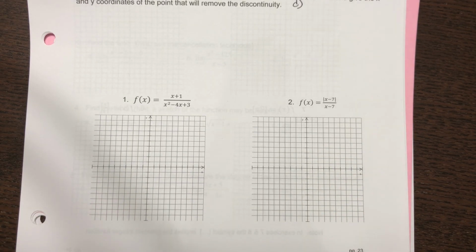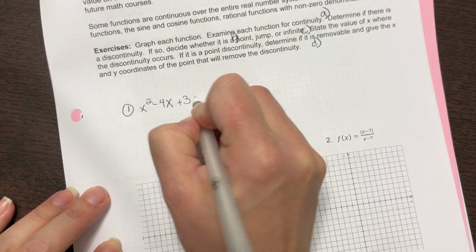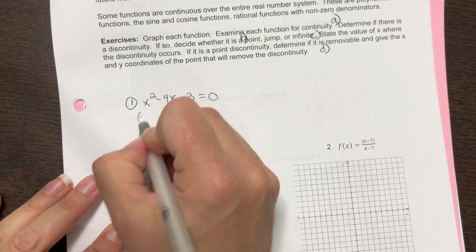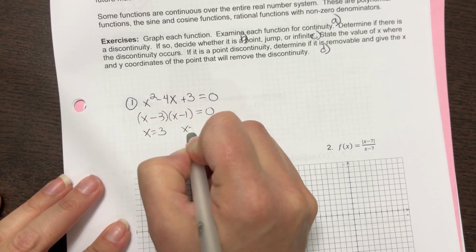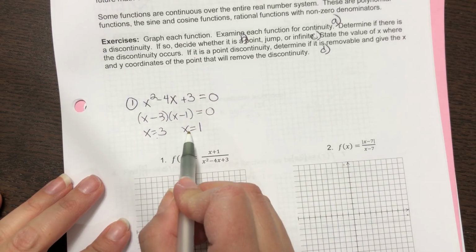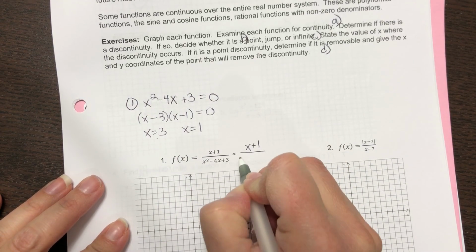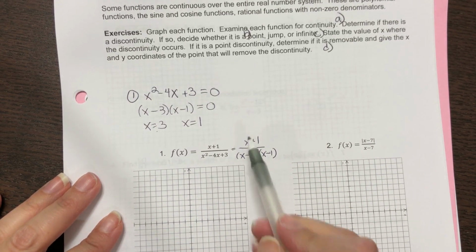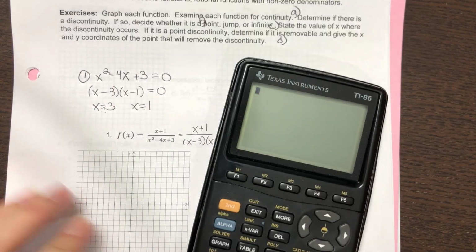To find out any values where there is a discontinuity, what we did earlier in the unit is we said the denominator equals 0 will cause a discontinuity because you can't divide by 0. So let's factor this. So you get x equals 3 and x equals 1 as a discontinuity. So if I rewrite, these factors aren't the same, so they don't eliminate. I think these will both be asymptotes since nothing eliminated, but let's check.